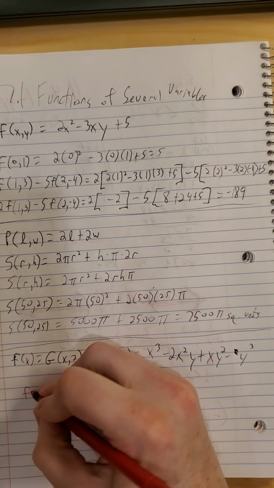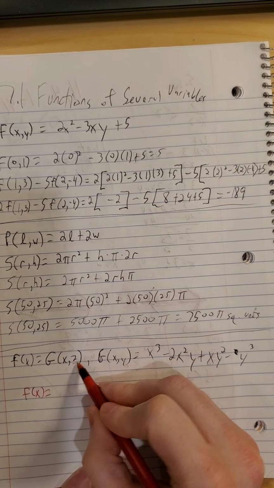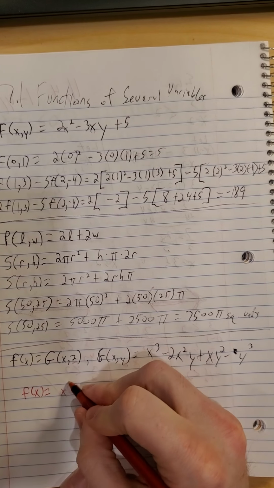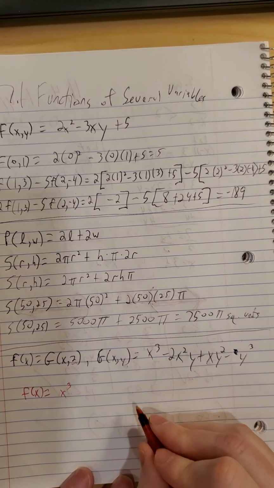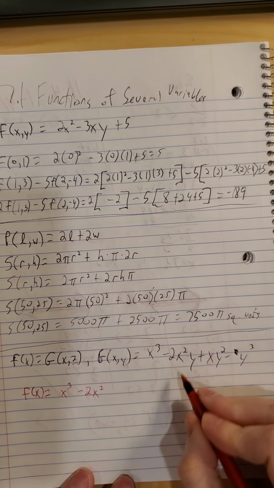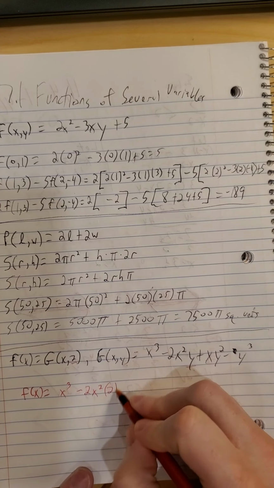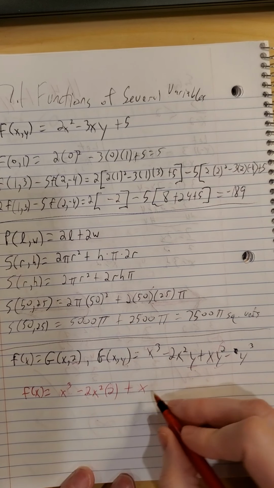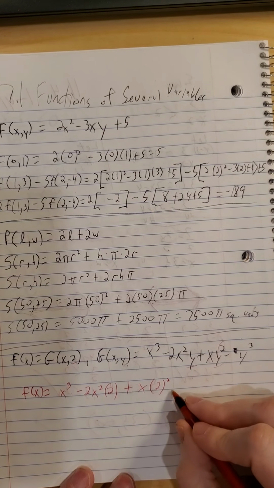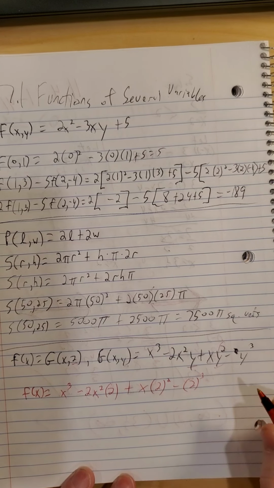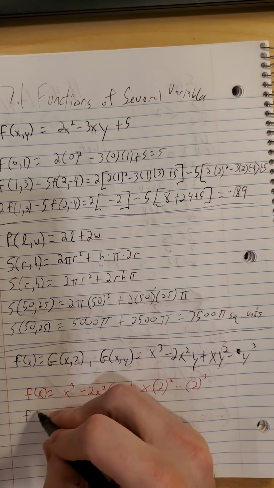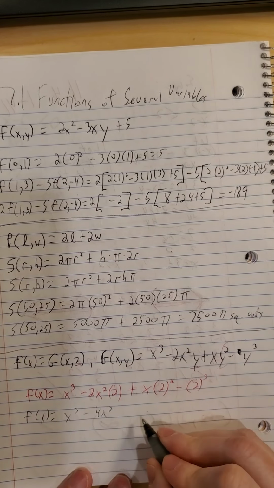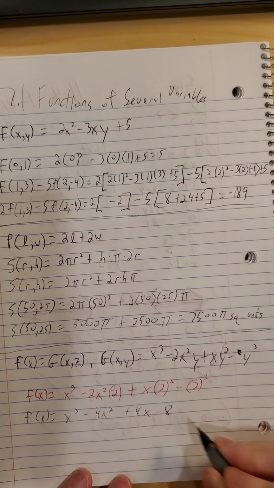So then f of x, since they're giving us a constant for the y, now we can narrow down to a one variable. x is still a variable, so x cubed stays the same, minus 2x squared stays the same, but this y is now replaced with a 2. Same thing with our plus x, hang on to that, but y squared is now 2 squared. And then minus y cubed becomes minus, of course, 2 cubed. And we just do a little simplifying. So f of x, x cubed, minus 4x squared, plus 4x minus 8.